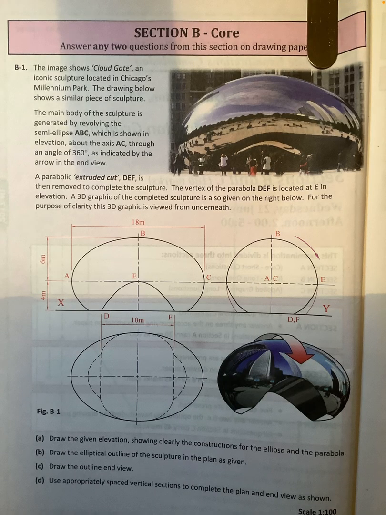So what we're going to do today is I want you to go at 2017 question B1. It's something that we haven't done a lot of, but you should be able to do most of it with just having basic enough knowledge about how to draw an ellipse and how to draw a parabola.